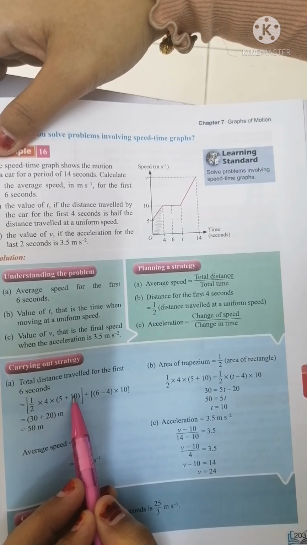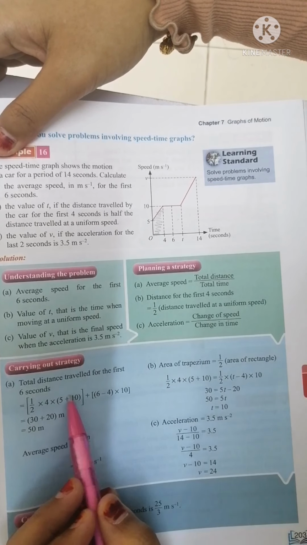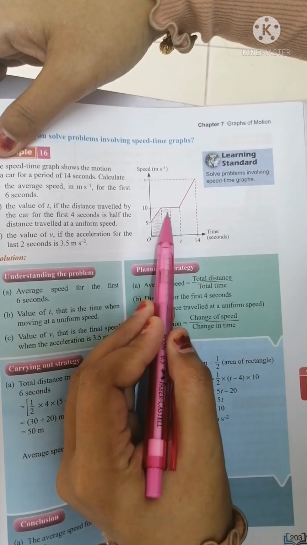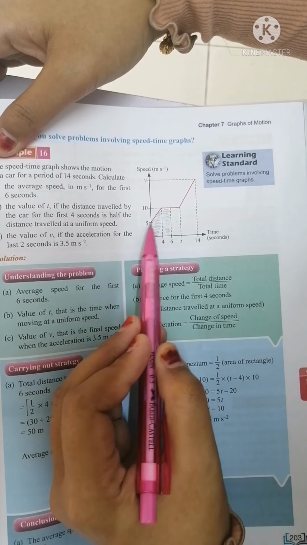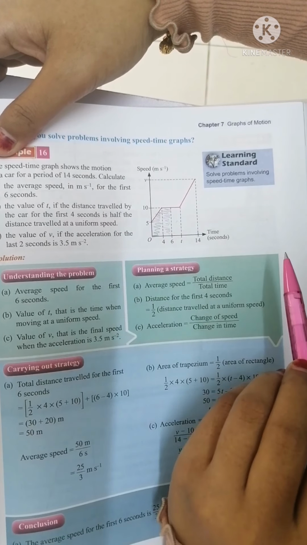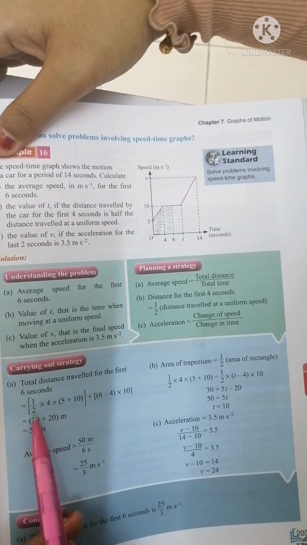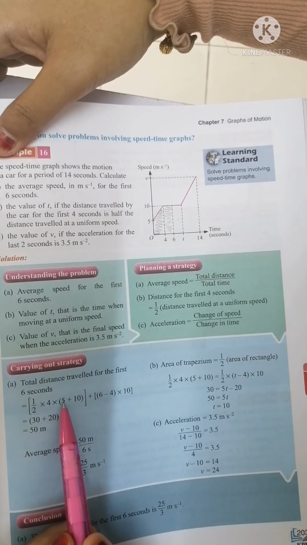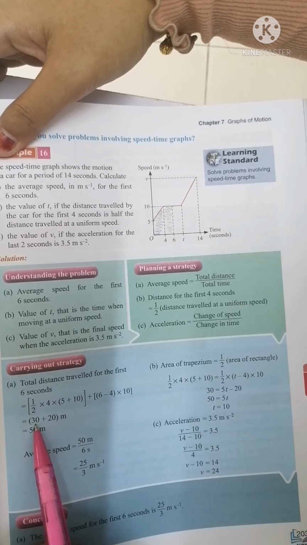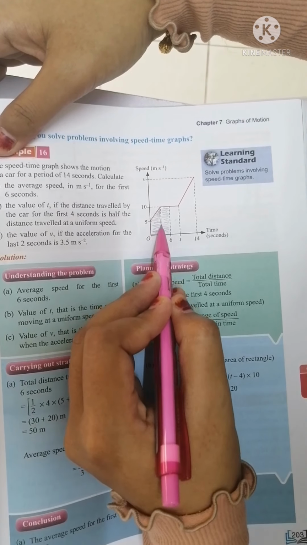For the first 6 seconds, we have this shape and also this one. So this one first: 1 over 2 multiplied by 4, multiplied by 5 plus 10. So you will get 30 for this shape.